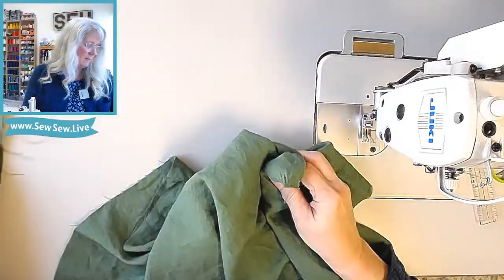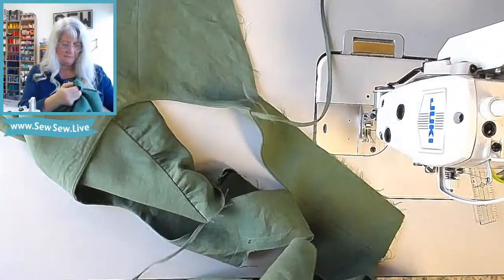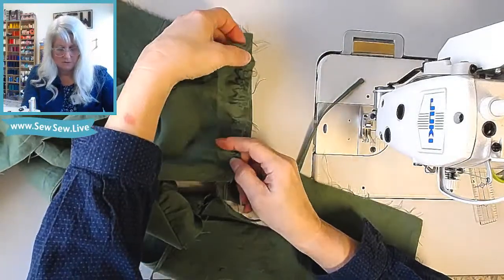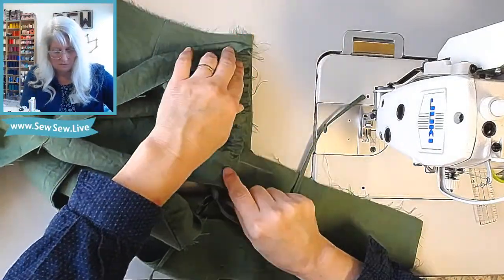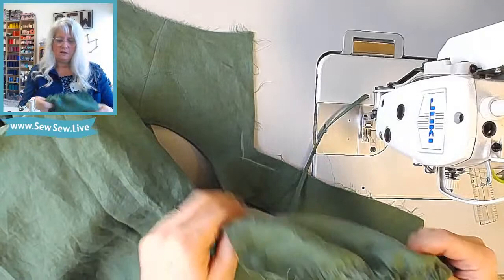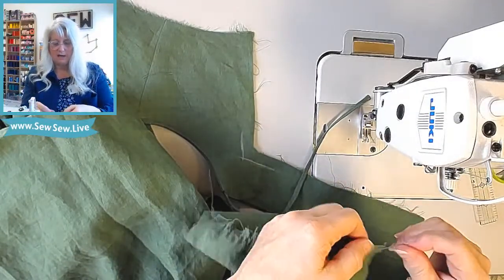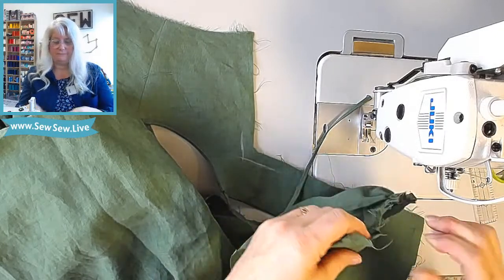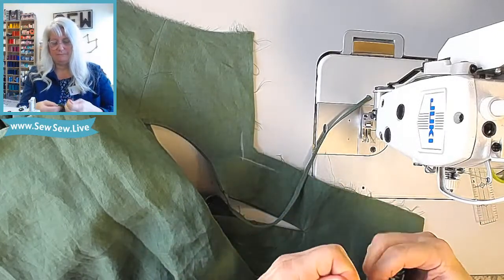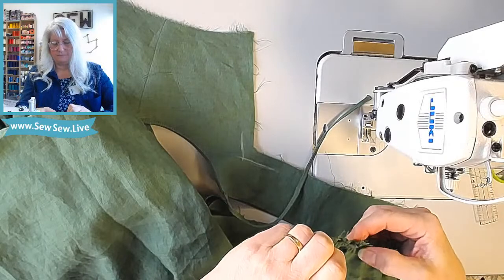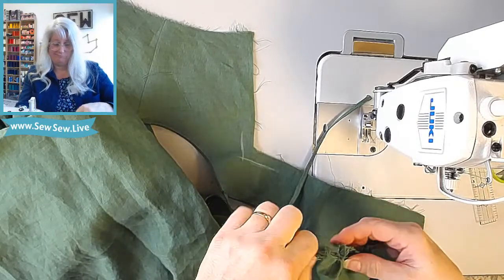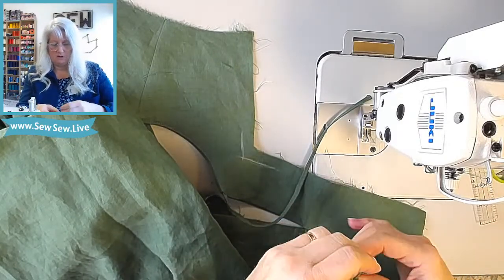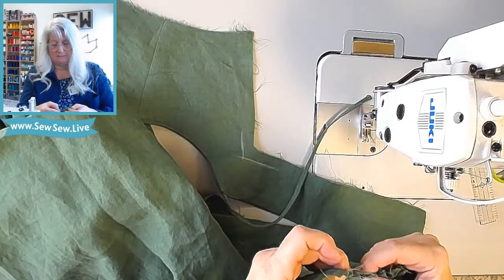Do I have this about the right amount? No. I think the front has slightly more gathers than the back yoke, or the back. That would be kind of understandable because of the bust.